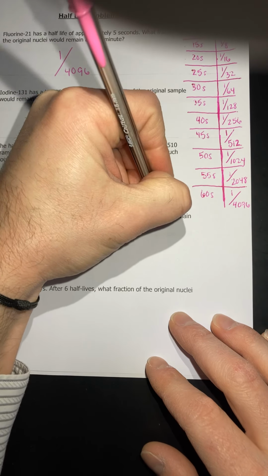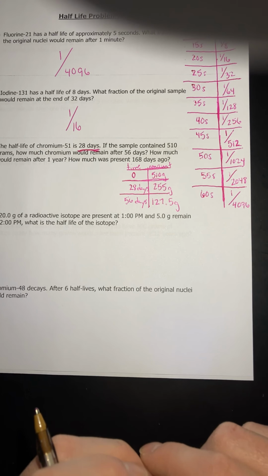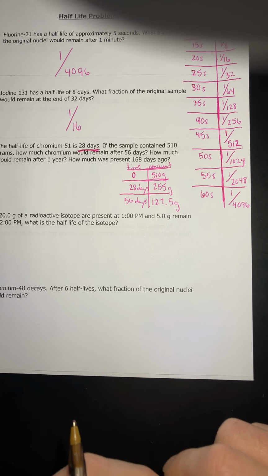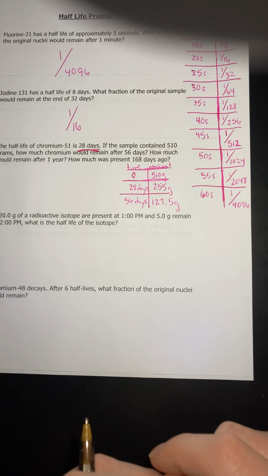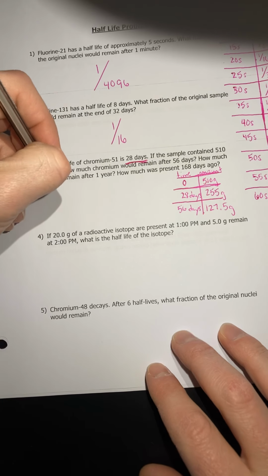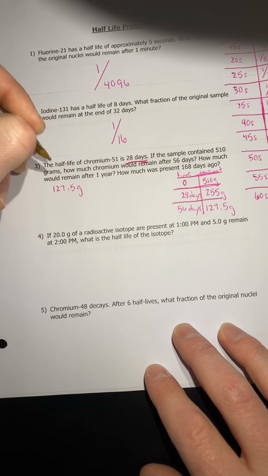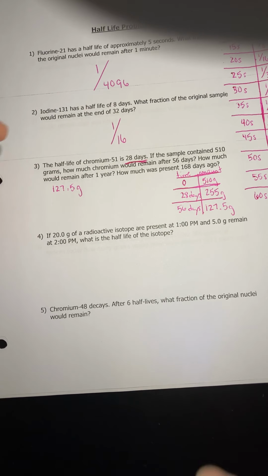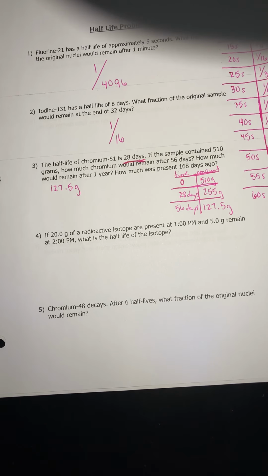All right, 127.5 grams. Okay, so the first question, the answer is 127.5 grams. All right, everybody with me so far?